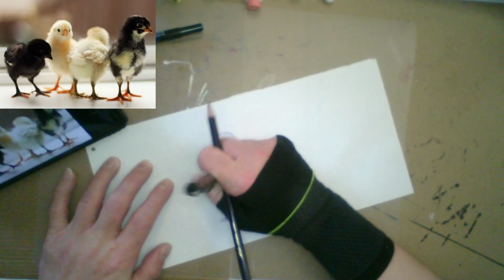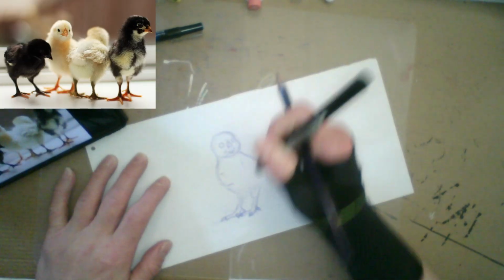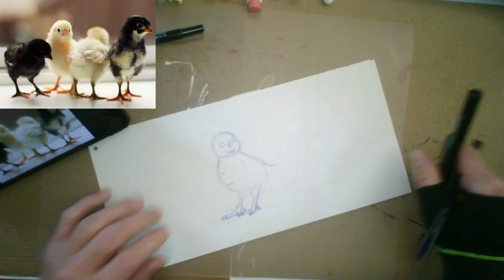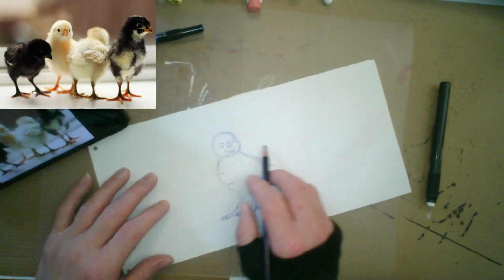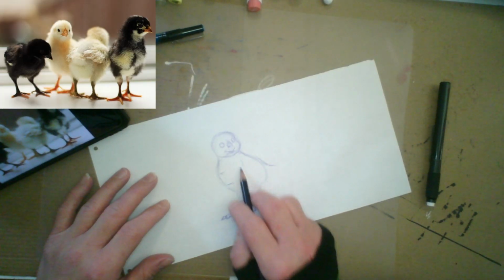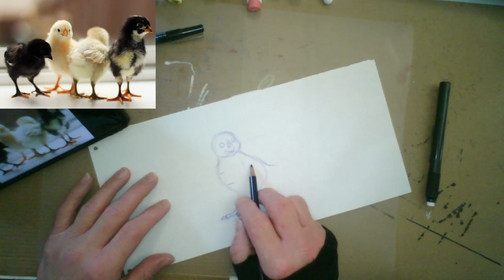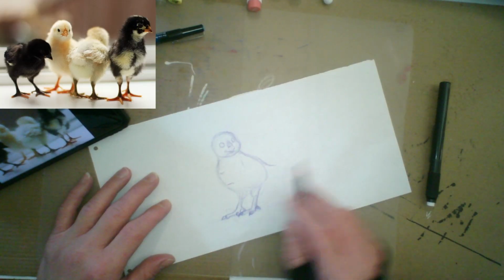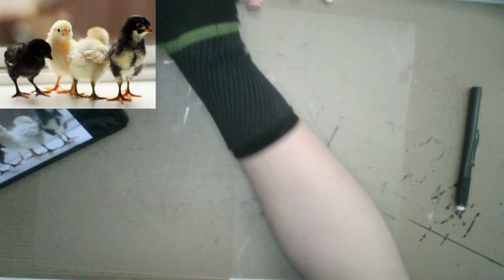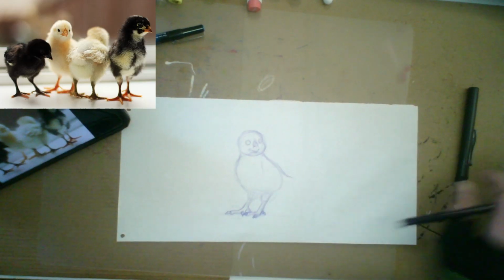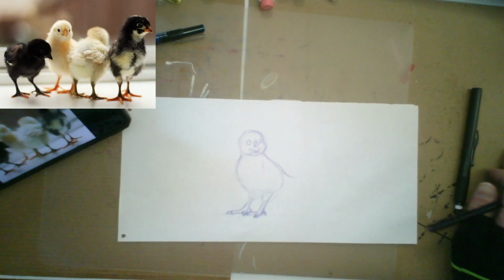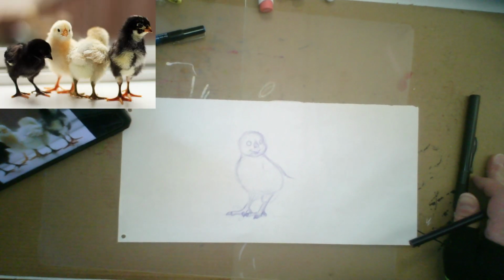You wouldn't be able to see the back wing. And if I put another chick here, you wouldn't really be able to see this wing either. Nor would you be able to see his tail feathers, or however many actual feathers he might have, trying to fight their way through all that fuzz.